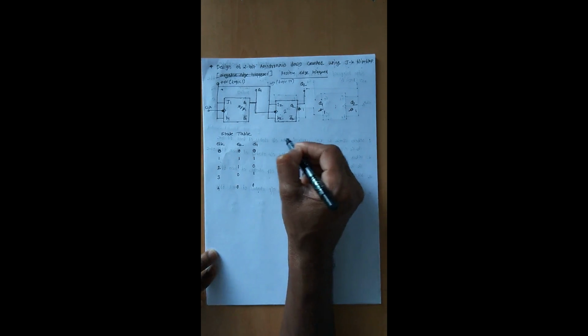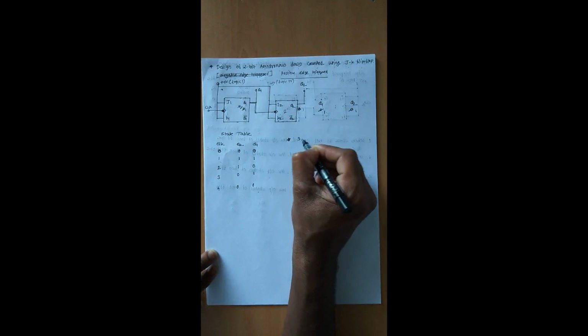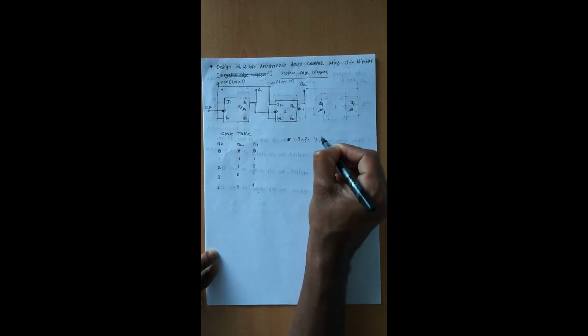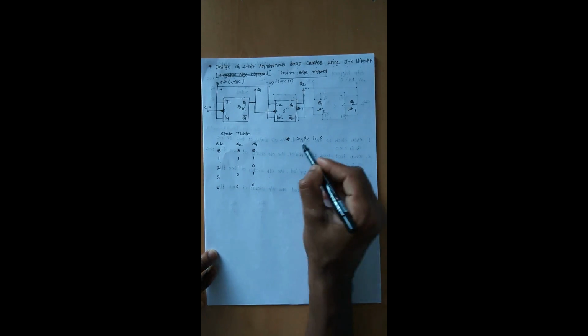So if you observe carefully, this is a counter in which we start the counter from 3, 2, 1 and 0. Hence this counter is called a down counter. I hope you understand a little bit about the 2-bit up counter and 2-bit down counter.